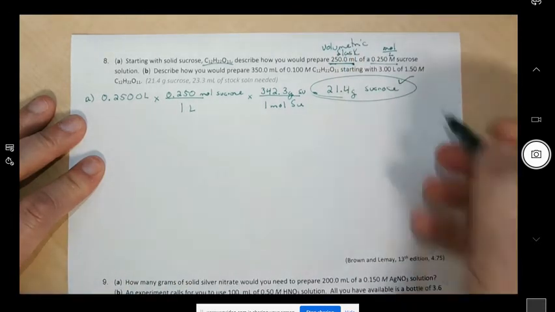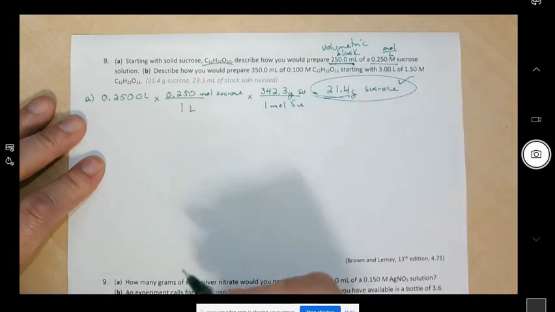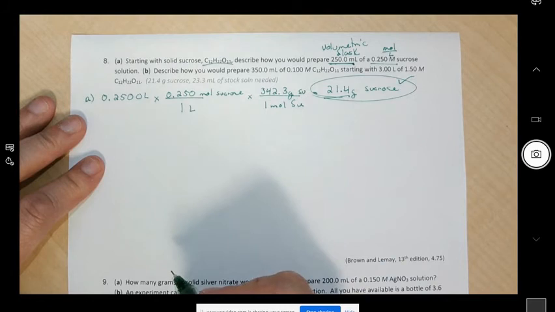Put some water in it to dissolve your 21.4 grams of sucrose. You're going to swirl it around, dissolve it all. You're going to add more distilled water, fill it up to the graduated mark, and then invert it several times to mix well. That is it.